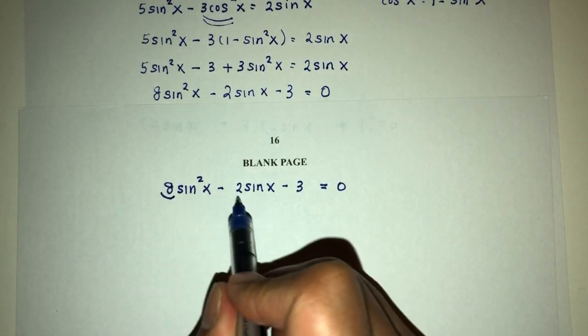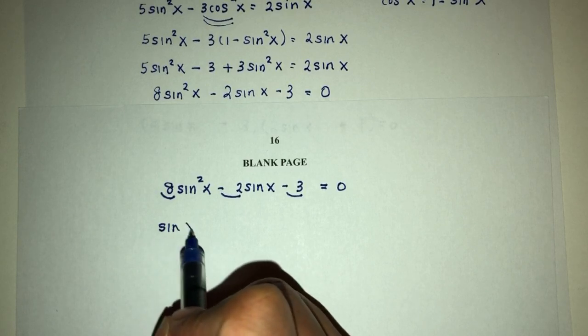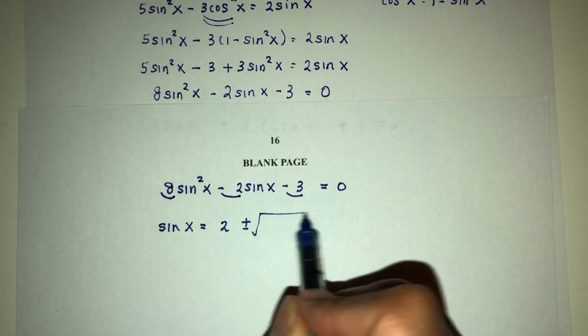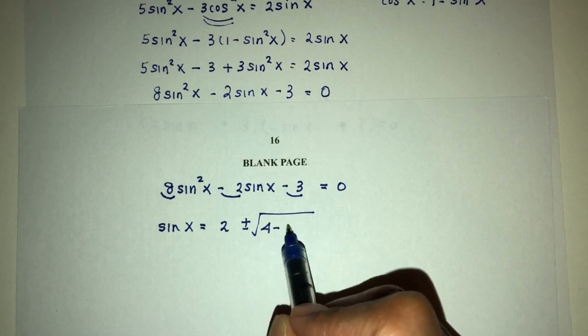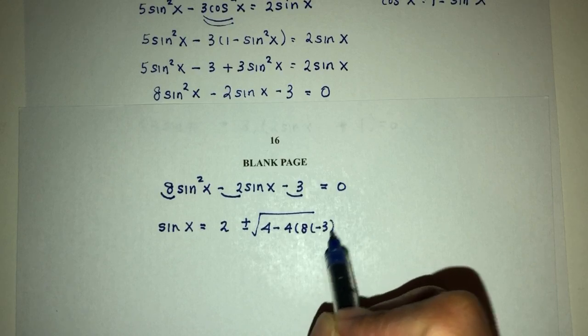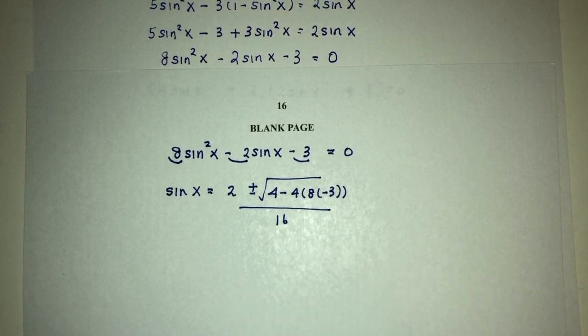This is A, B, and C. So basically sin x equals minus b, that will be 2, plus or minus root of b square minus 4 times a times c, over 2a, which will be 16. So this is the formula used to find the answers.